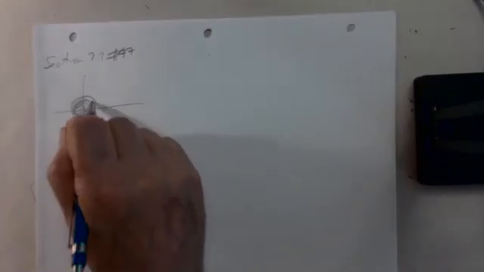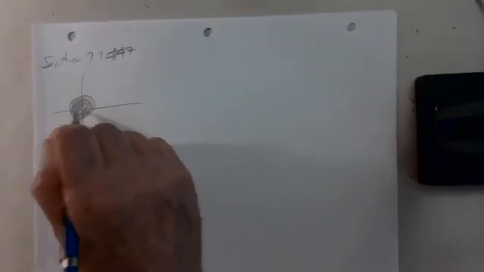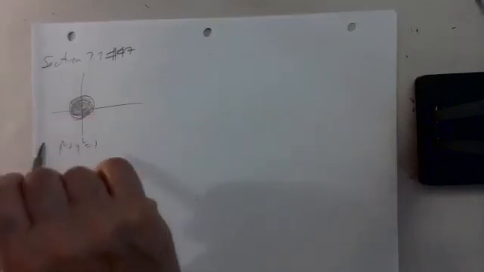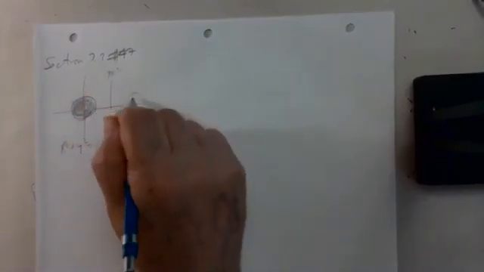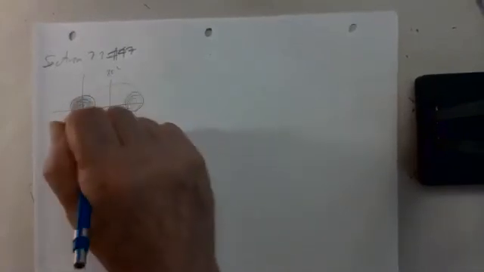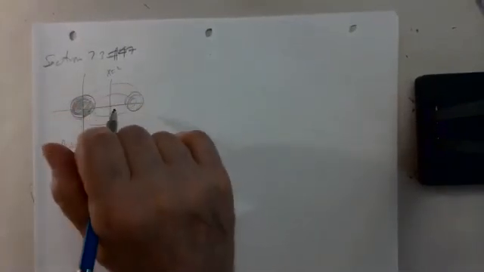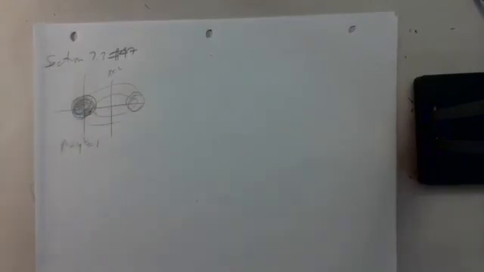So the torus is formed by revolving the unit circle. So this is the circle x squared plus y squared equals 1. That's the circle around the center at the origin, whose radius is 1. And we take the vertical line x equals 2, and when we revolve this around, we get a torus. Find the volume of this donut-shaped solid.